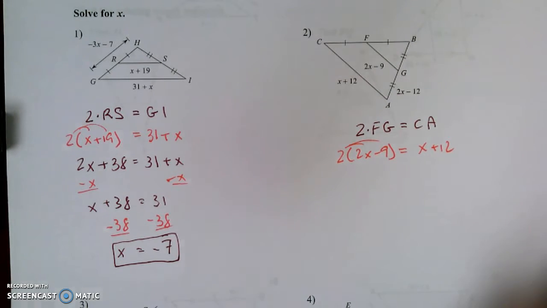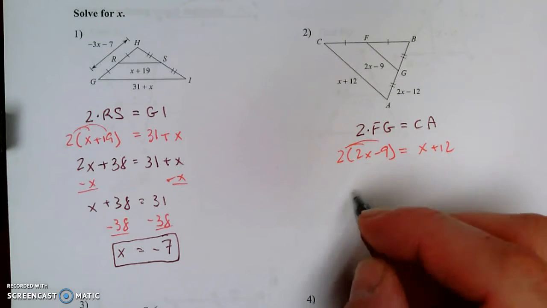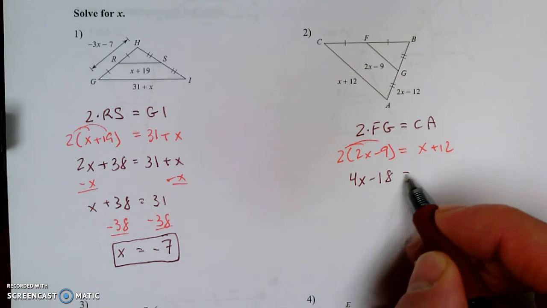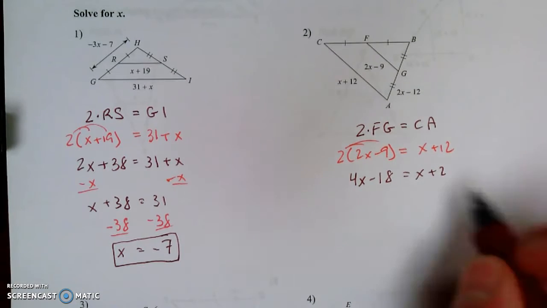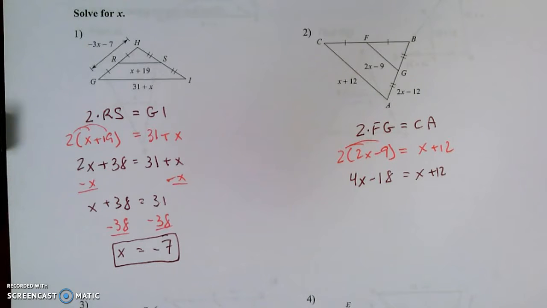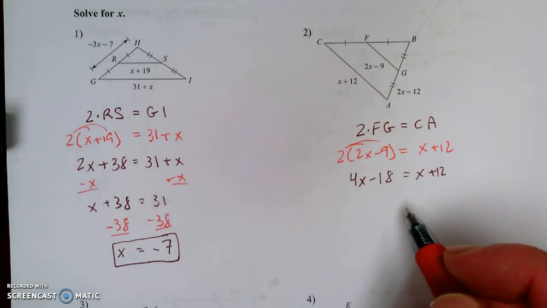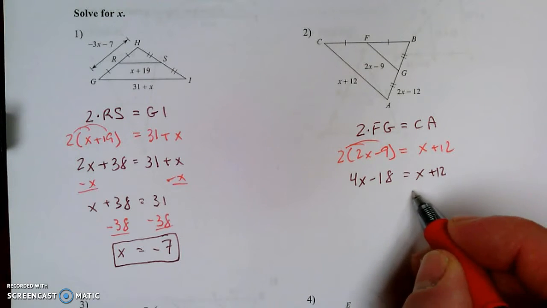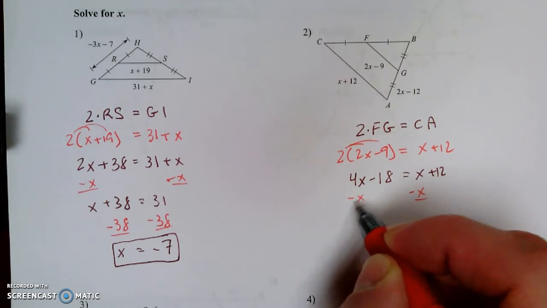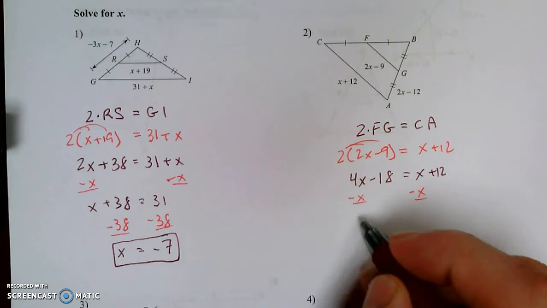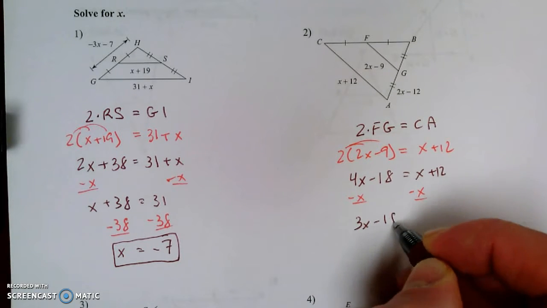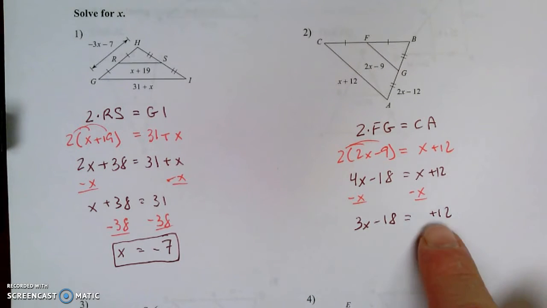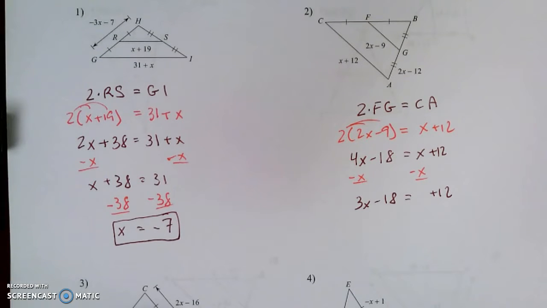So first thing I'll do is use my distributive property to open up these parentheses here. 2 times 2x is 4x. 2 times negative 9 is negative 18. And we have our x plus 12 over here. Then I want to have all of my x terms on one side. Currently I have x terms on both sides, so let's get rid of one of them. We'll take away this x. Of course, we have to take away x from both sides. 4x minus x is 3x. We still got our negative 18, and we still have our positive 12 over here.